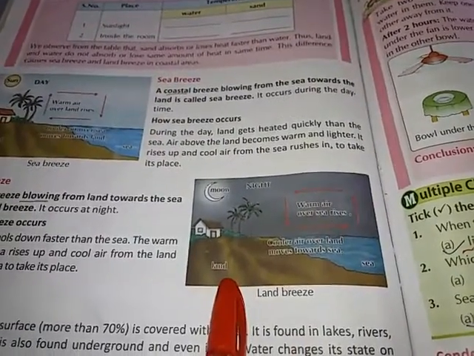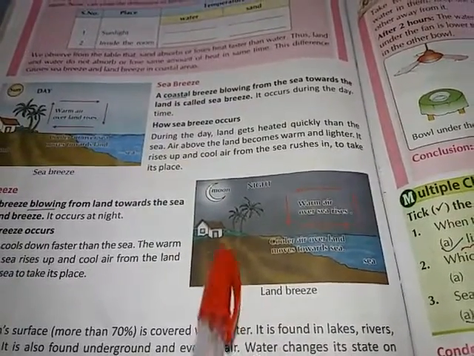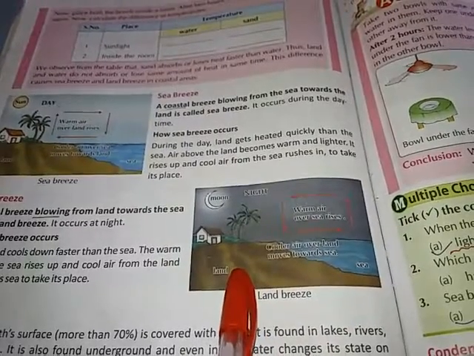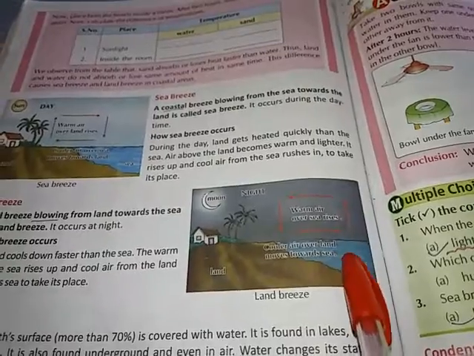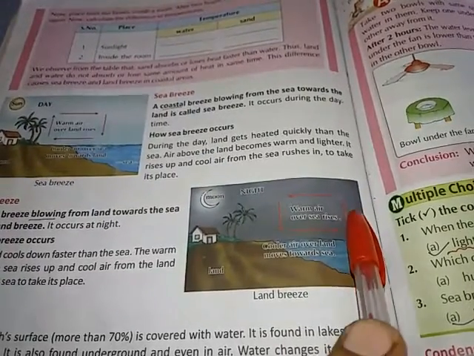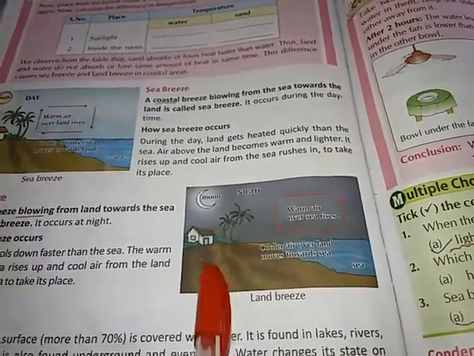From the seaside, whichever hot air is there will move to the land side. Why? Because the land side is the cool place, right? So that is why it moves to the land side, and the cooler air will move to the hotter side.